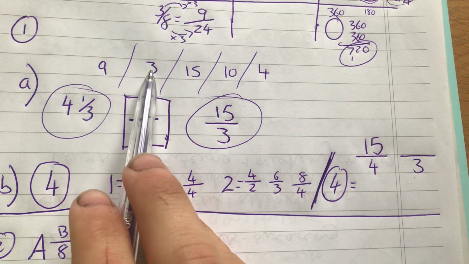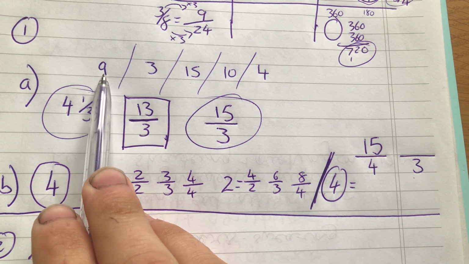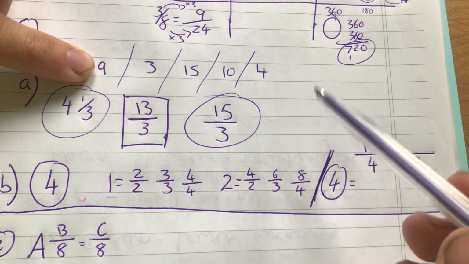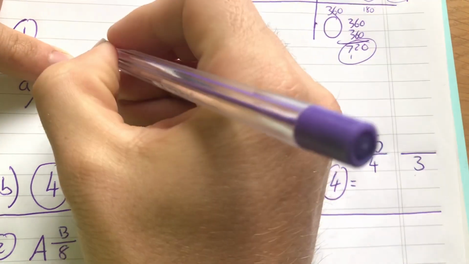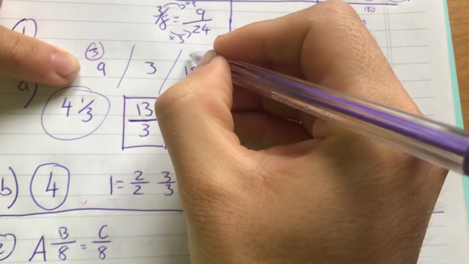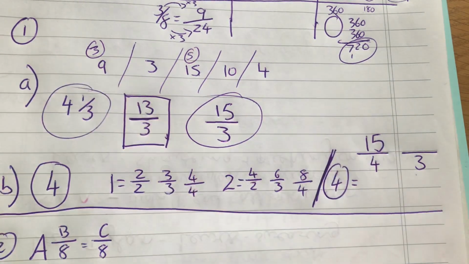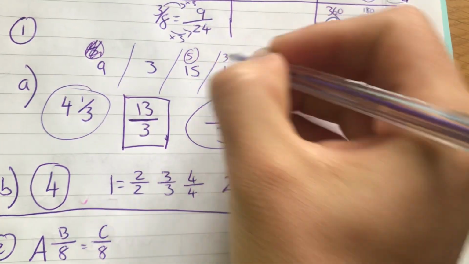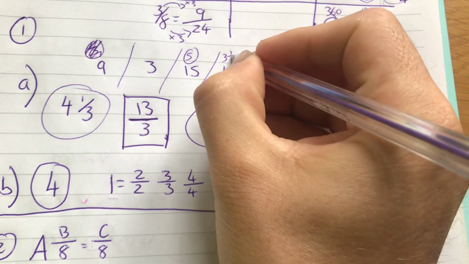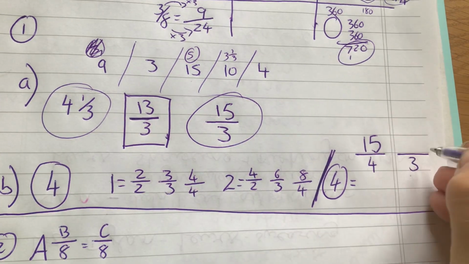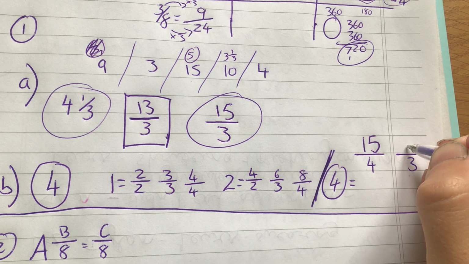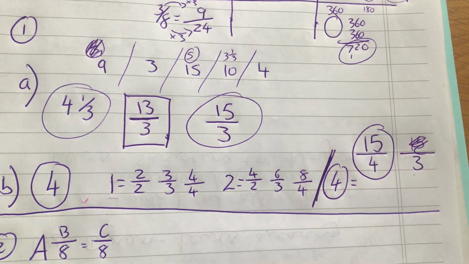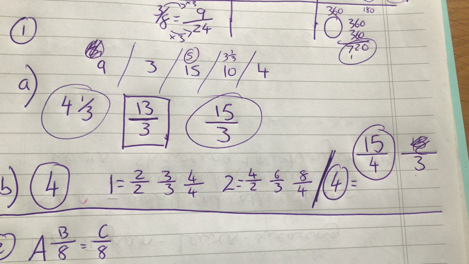Well, 3 times 3 is 9. That's only 3, but it's close. So I'll put my finger on that one. What about 15 for that one? That's 5 times 3. So that would make 3, but that would be 5. Both equally away from 4 as each other. 10 is a little closer, because it'd be 3 and a little bit. It'd be 3 and 1, wouldn't it? So you'd also use the 15 there. But like we say, that's 5. So your answer is 15 quarters. Because it's only 1 quarter away from a whole 4.